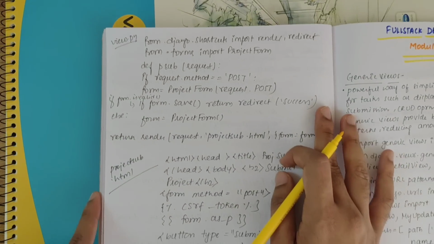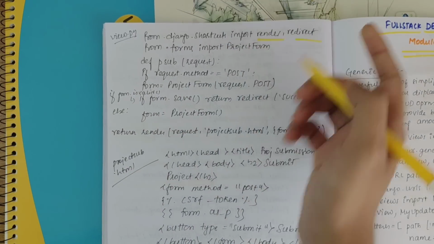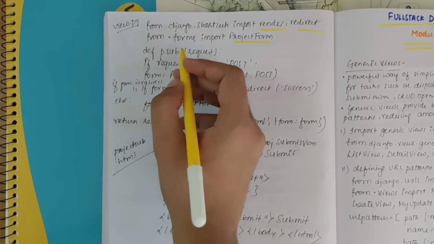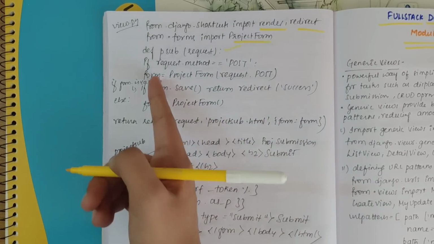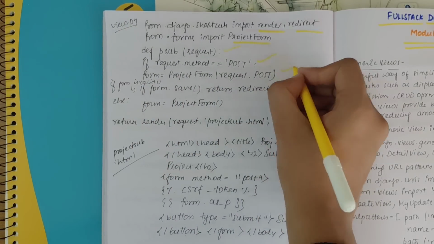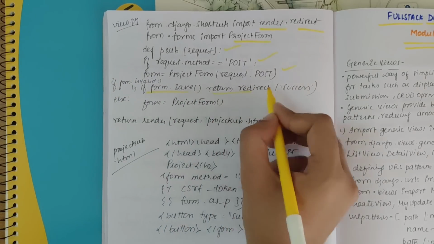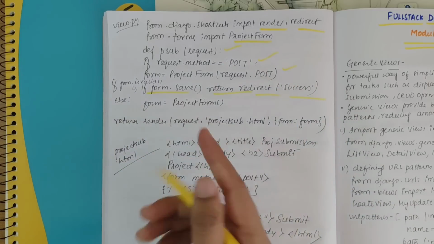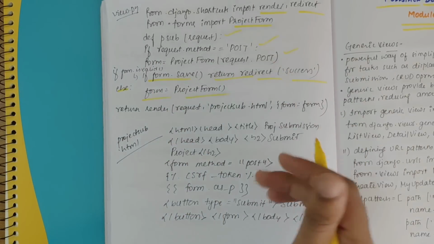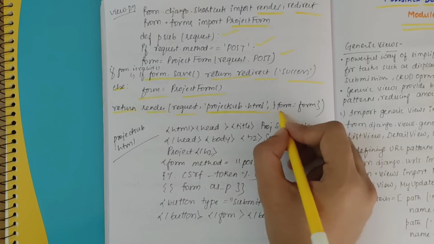Next we have the views part. Here I'll write from django.shortcuts I am importing render and redirect. From forms I'm importing the ProjectForm. Next, define project_sub(request). If request.method is POST, then form is equal to ProjectForm(request.POST). If form is valid, then form.save, and I have to return redirect success. We have seen this in the previous example also. Else form is equal to ProjectForm, again returning the same project form back. Then return render(request, project_sub.html, form).